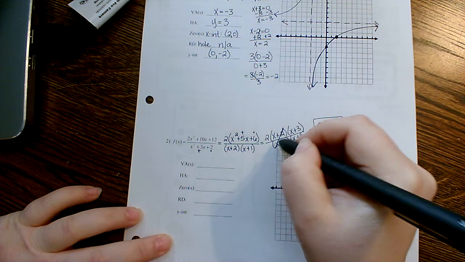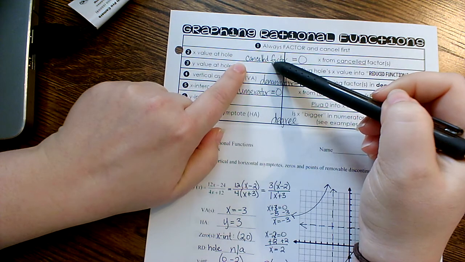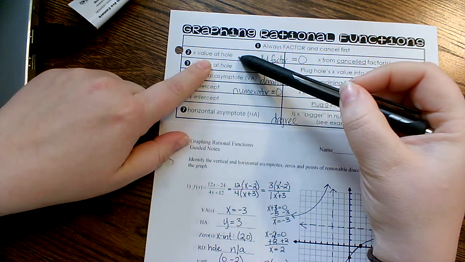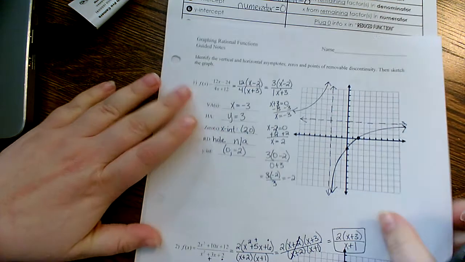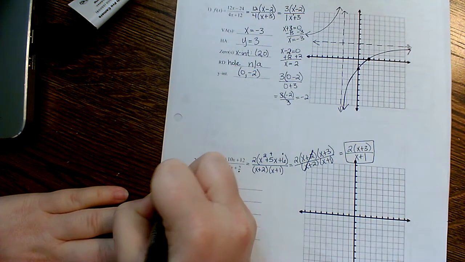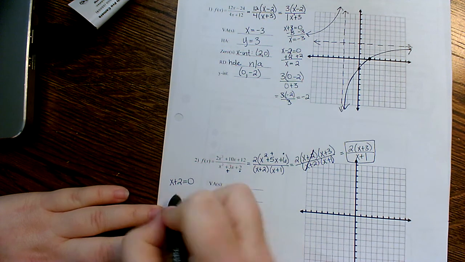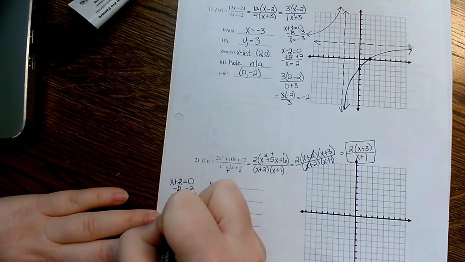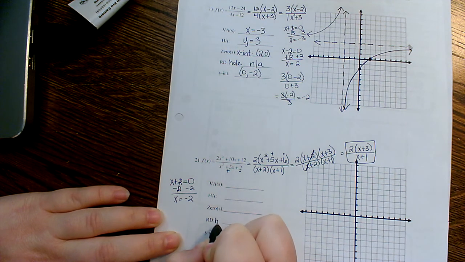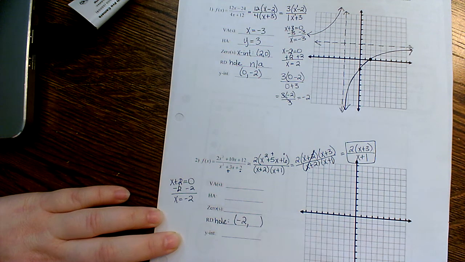Now, remember, if we cancel something out, then that means we have a hole in the graph. So if we have a canceled factor, we need to set that equal to 0 to get the x coordinate of the hole. So if we take our canceled factor, x plus 2, and I'm just going to do some work over here. If we take that canceled factor, x plus 2, and we set that equal to 0, then we solve for our x and get that x is negative 2. So remember the RD, that removable discontinuity, is your hole. So this negative 2 is the x coordinate of that hole.